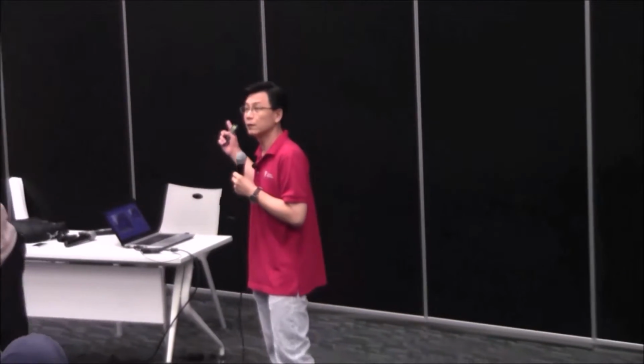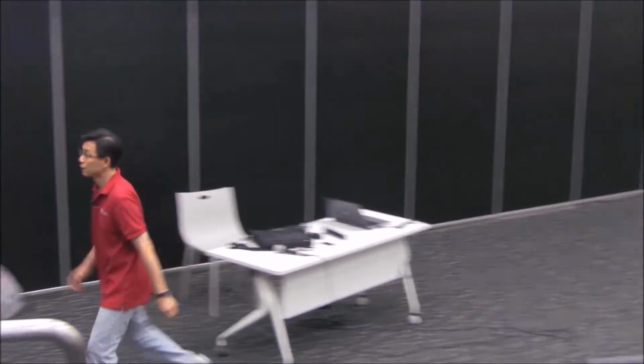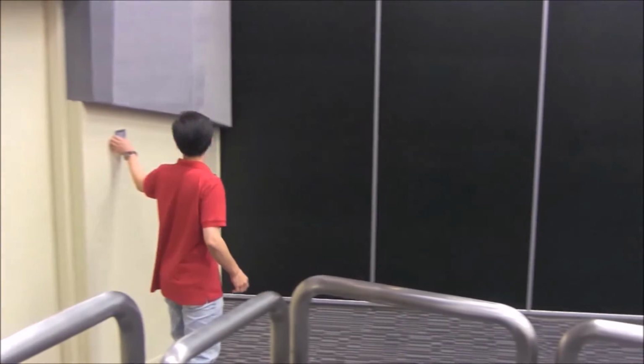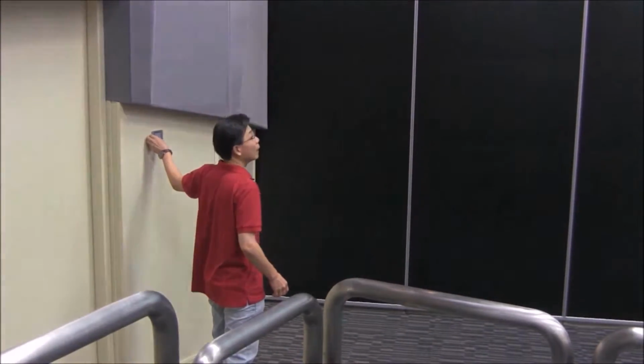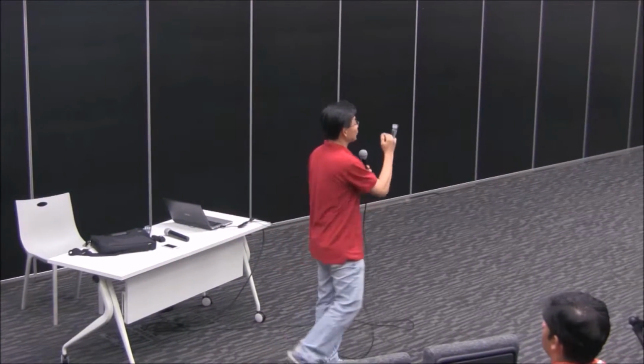Take a look at this picture. Is this too bright for you guys? Let me try and turn it down. Whoops. You prefer that? The camera won't like that. I do not know how to switch it off. Just this portion, I mean.